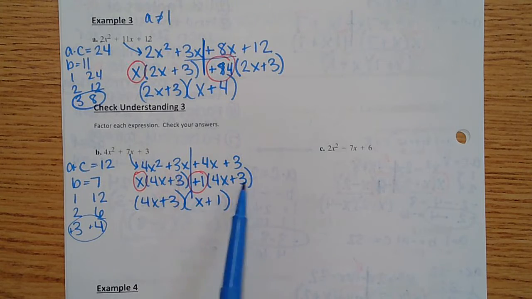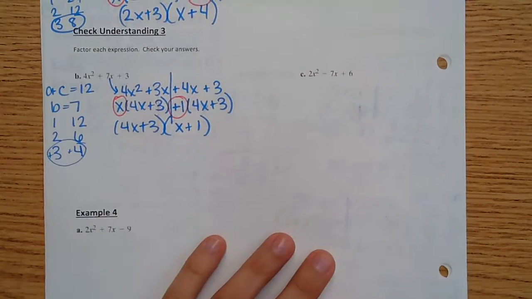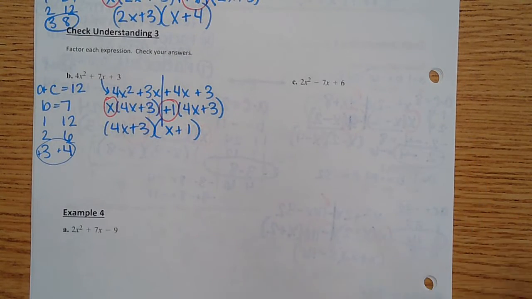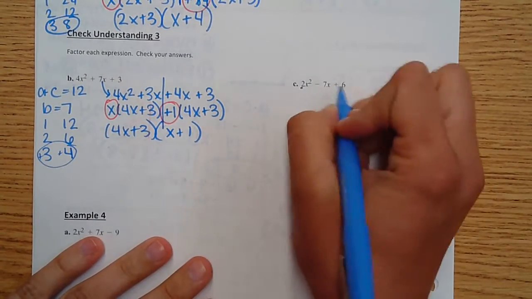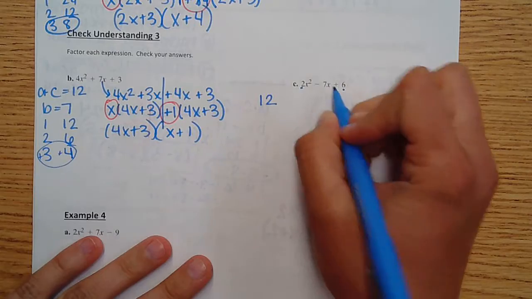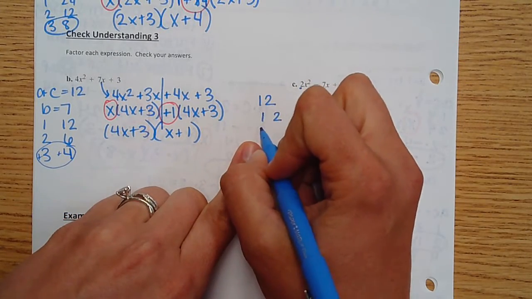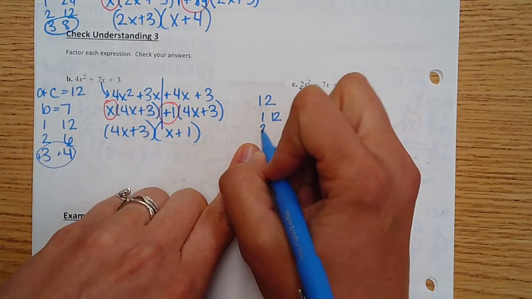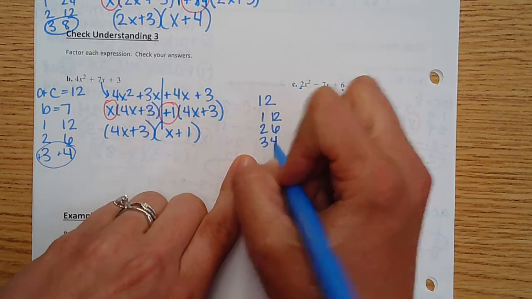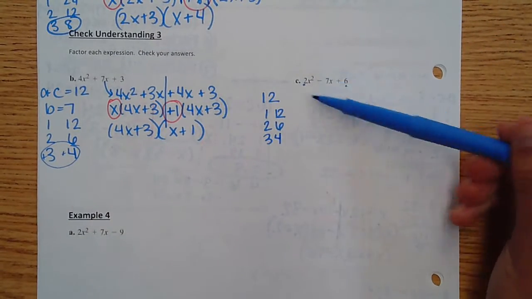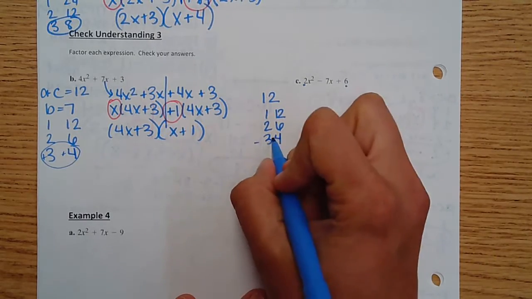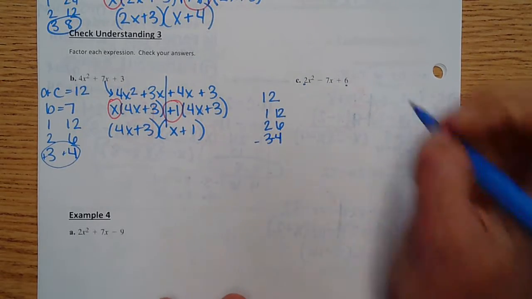Sometimes you won't be able to factor something out of there. I'm just going to do a couple more of these. Once you get this, you can stop. We have 2 times 6 is 12. So let's start with the factors of 12. 1 and 12, 2 and 6, 3 and 4. Which ones are going to give me a negative 7? If I make 3 and 4 negative, I get negative 7.